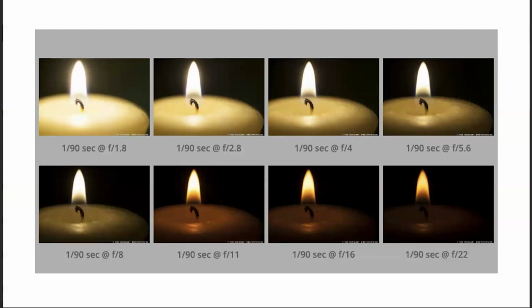We can see a little bit of form with the wick kind of melting down within the center of the candle. Our highlights have definitely calmed down. You can even see at the end of the wick a little bit of orange to show that it is actively burning.